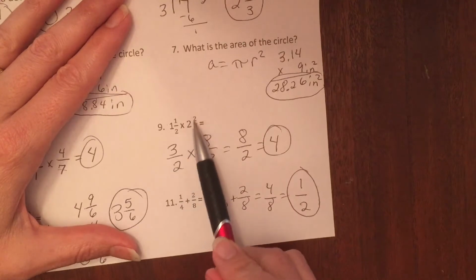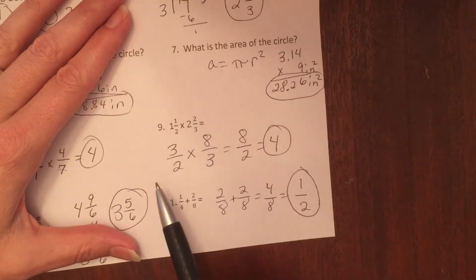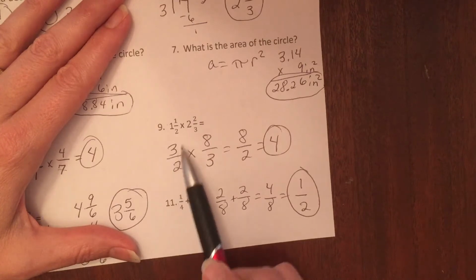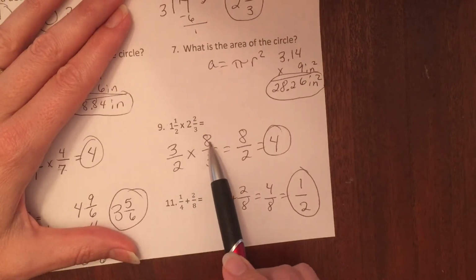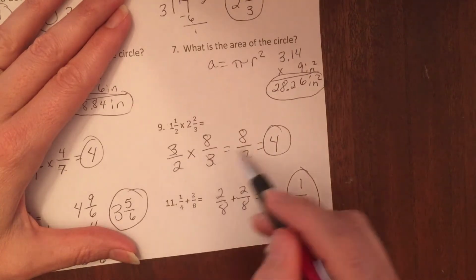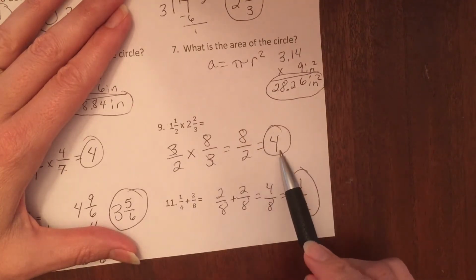1 1/2 times 2 2/3. Again, I need them to be only fractions. 1 1/2 turns into 3/2. 2 2/3 turns into 8/3. So this reduces with this. 8 over 2 is 4.